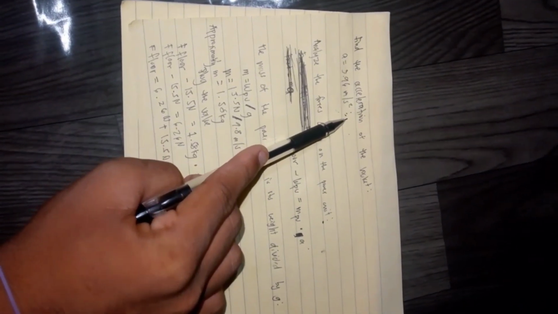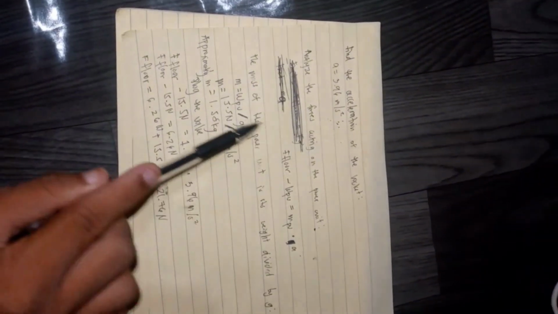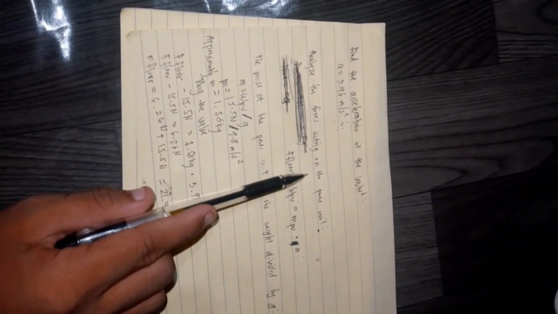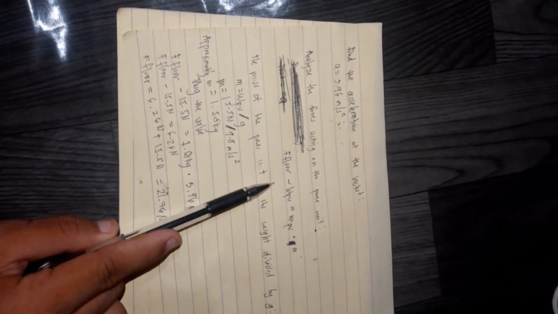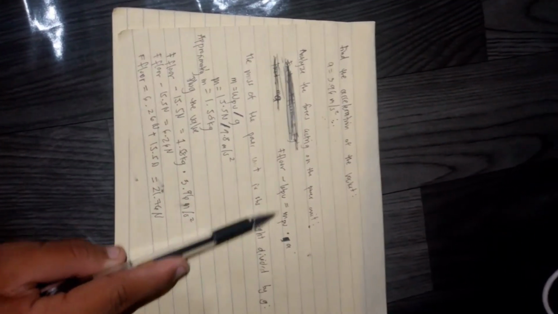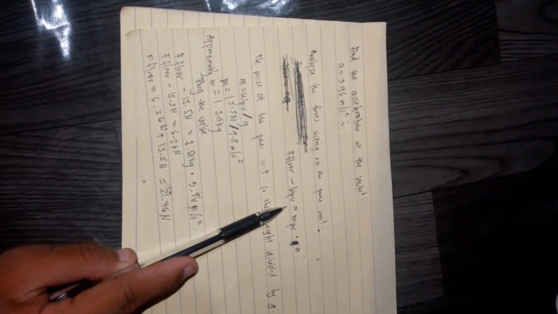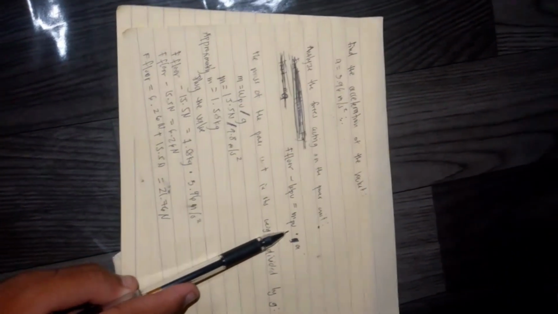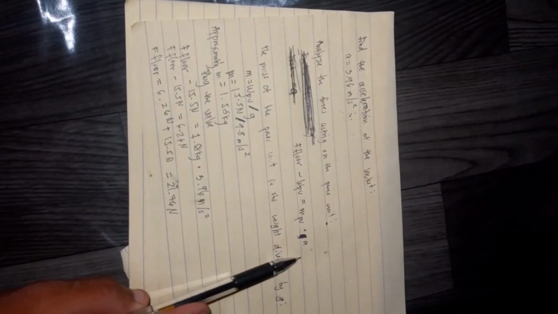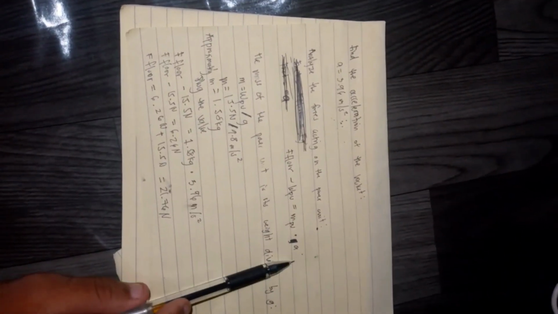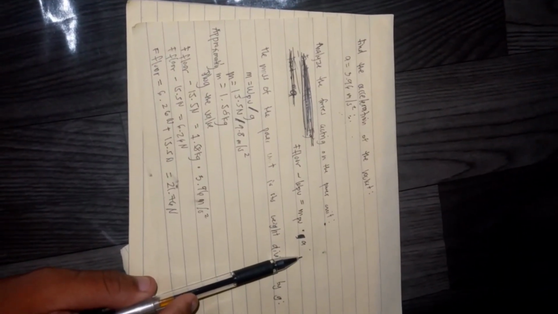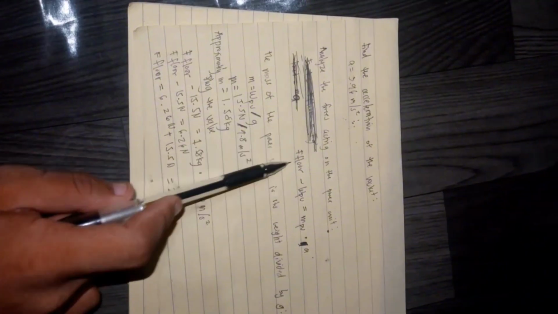So the second step is to analyze the force acting on the power unit. This is the formula we use: F floor minus weight of the power unit is equal to mass of the power unit times acceleration. In this explanation, we need to find the F floor.